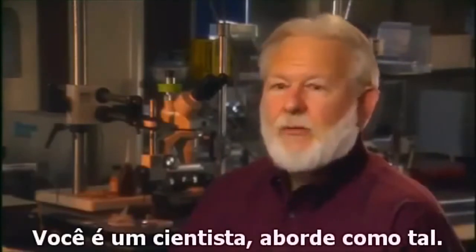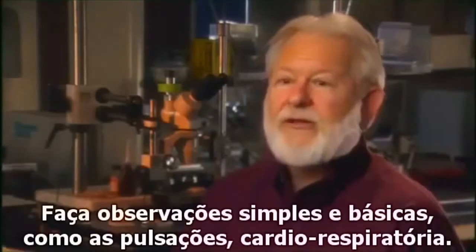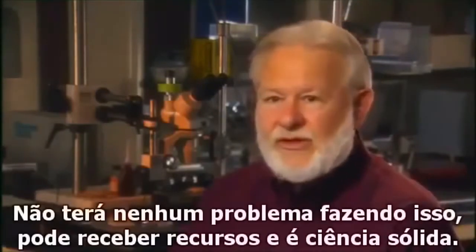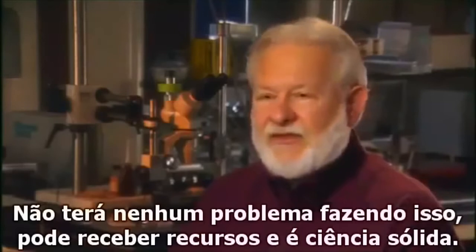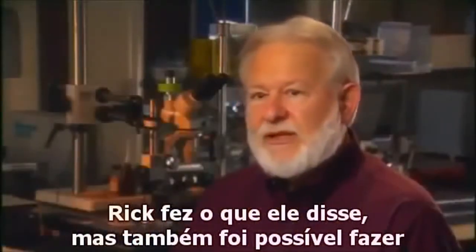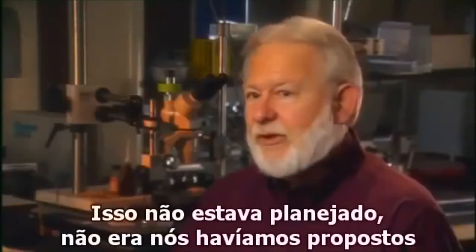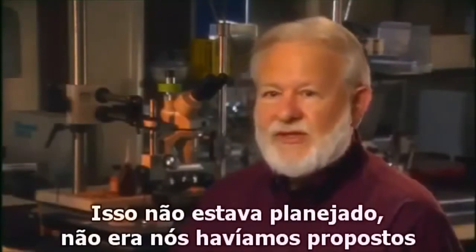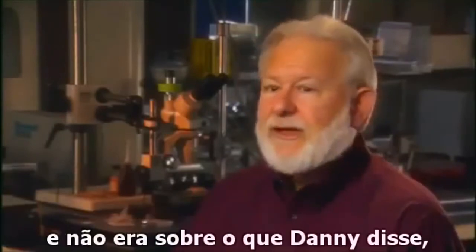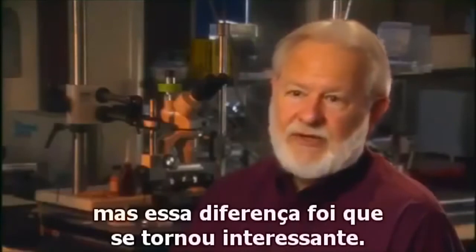You're a scientist, Rick. Approach it as a scientist. Do basic, simple measurements. Look at heart rate, cardiovascular parameters. You won't get in trouble doing that. You can get it funded, and it's solid science. Rick did what he said, but then he still was able to get accounts of what happened. That wasn't in the plan. That wasn't really what was proposed in the studies that were funded, and that wasn't what Danny talked about. But those were the spin-off that really made it interesting.